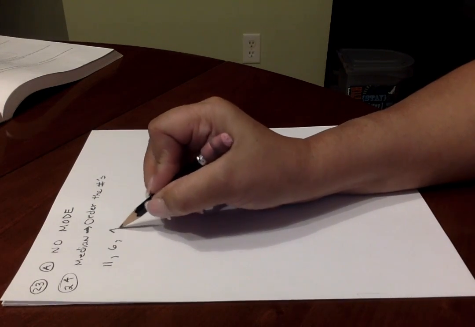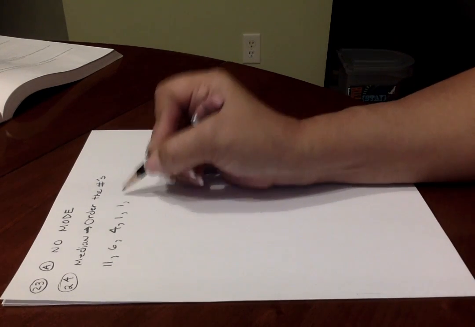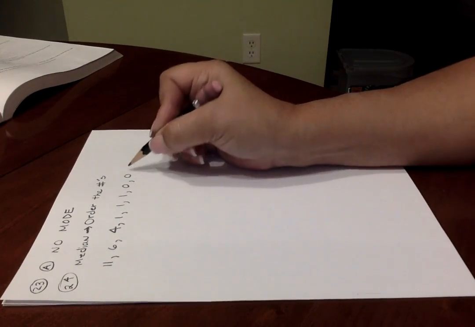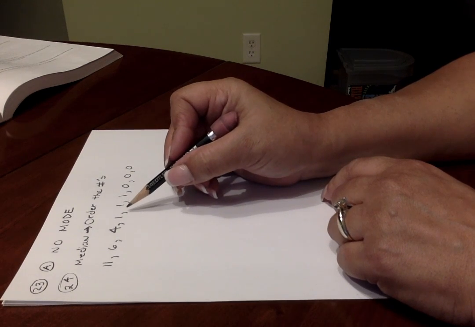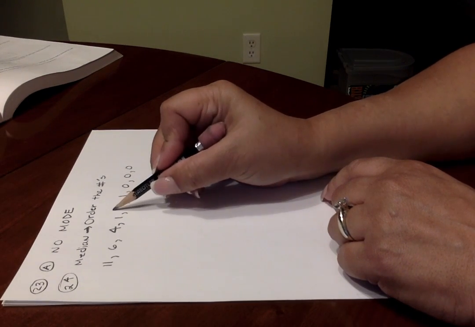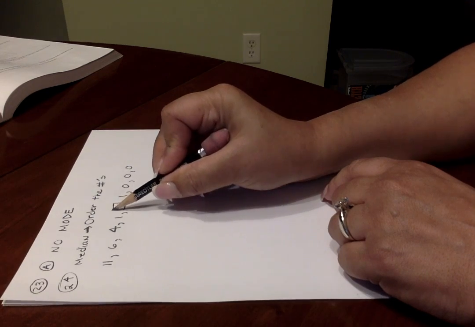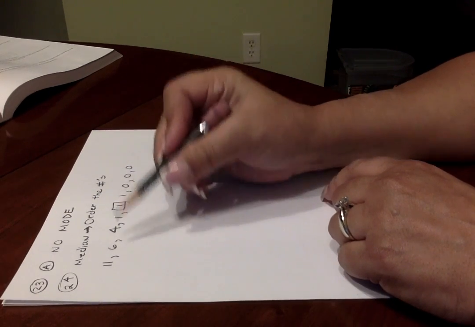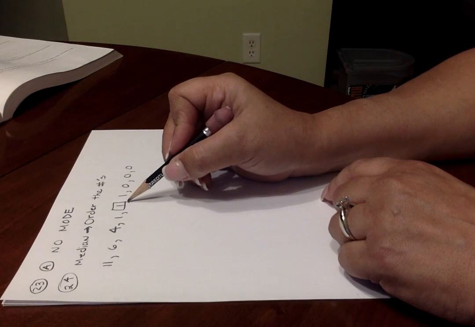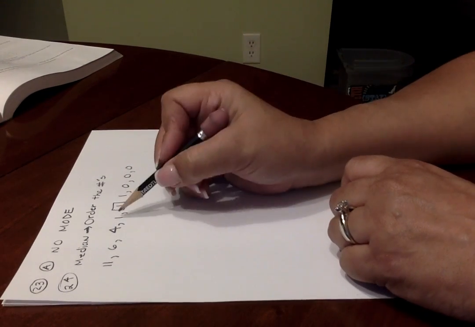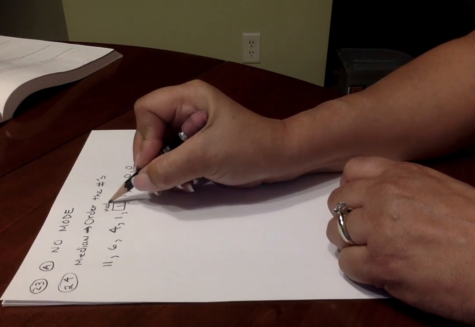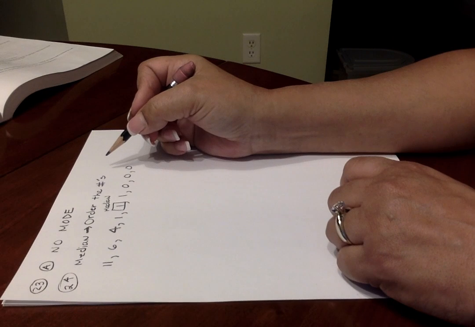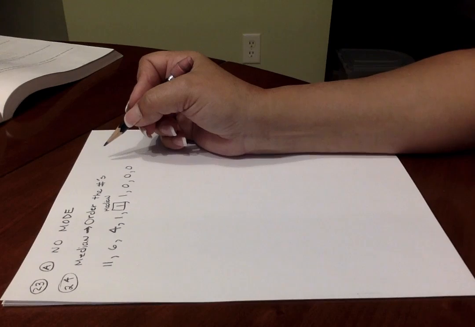11, 6, there's a 4, there are 3 1s, and there's 3 zeros. Now you can eyeball this and look to see what you believe to be the middle. I feel like this one's the middle, and then you can check that by making sure there's the same number of numbers on either side of the number that you've chosen as the middle score. There's 1, 2, 3, 4 numbers on the right. There's 1, 2, 3, 4 numbers on the left. Therefore, this is the middle, and that would be the definition of median. So the median here for number 24, that choice is choice D.